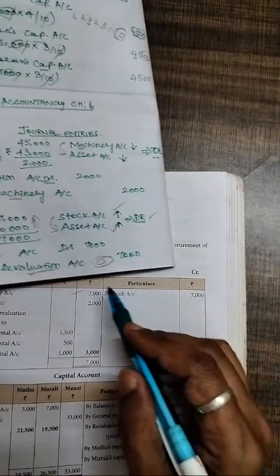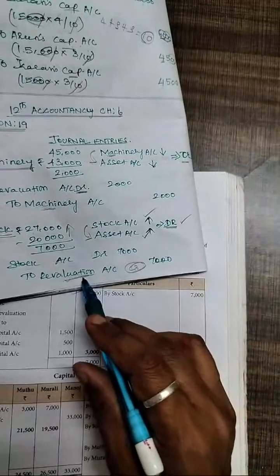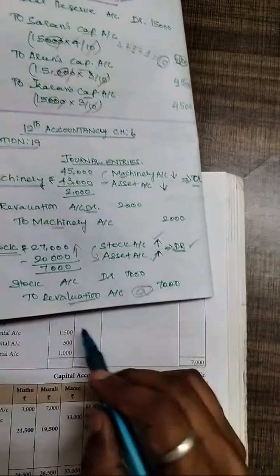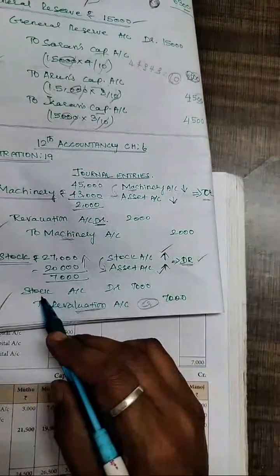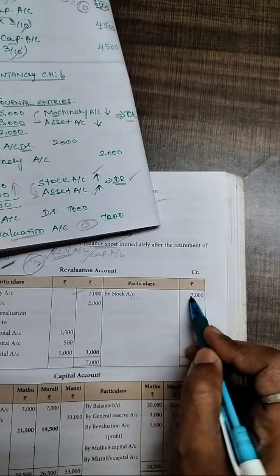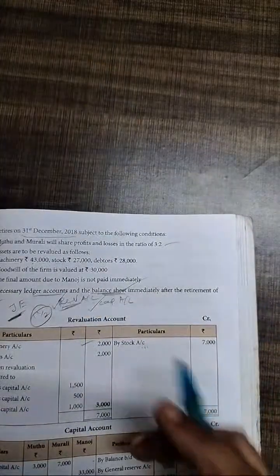You can't go to the credit side of the revaluation account and write the same revaluation account on the credit side. You have to enter the opposite account from the revaluation account, right? So which is the opposite account? Stock account is the opposite account. So you write by stock account 7,000 rupees on the credit side of the revaluation account. Okay, let's come to the next adjustment.